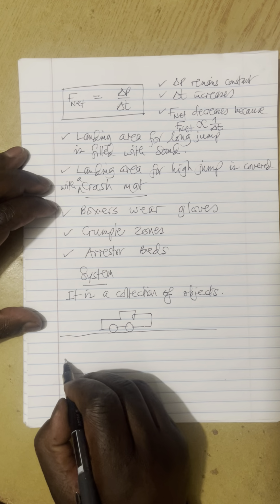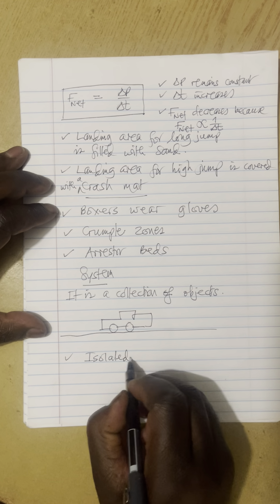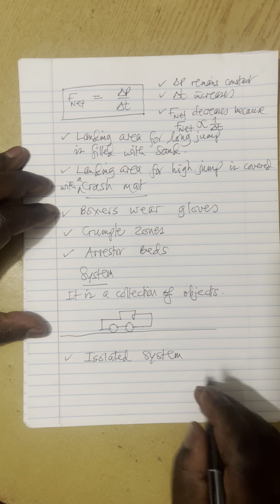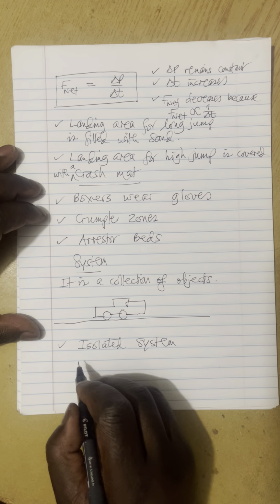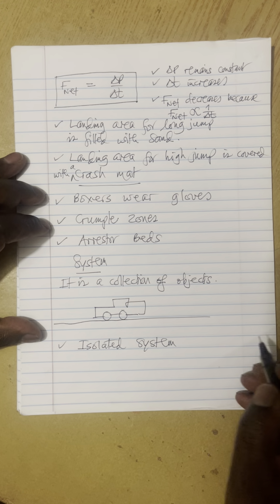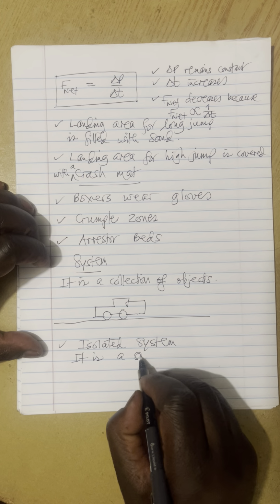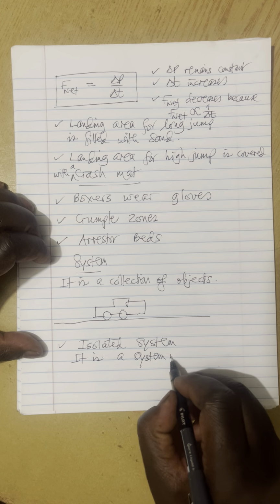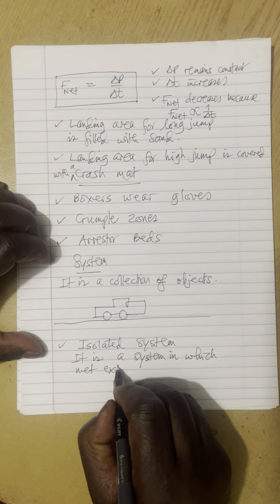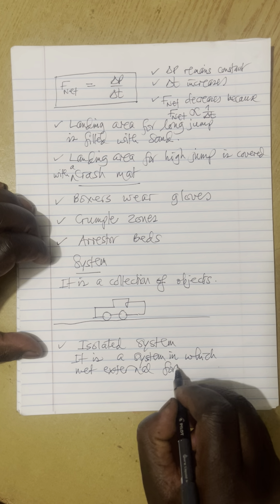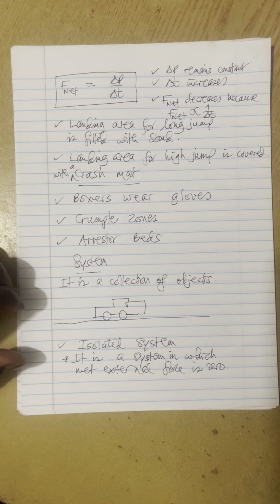And there are two types of systems. We have what we call an isolated system, and we have what we call a non-isolated system. So what is an isolated system? We define an isolated system as a system in which net external force is zero. A typical example of an isolated system is where there is no frictional force.